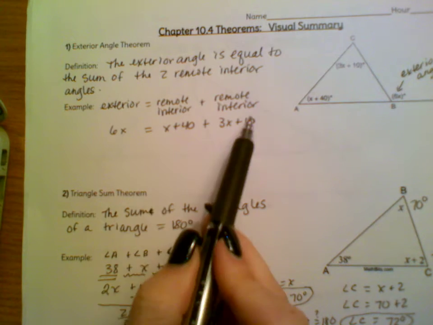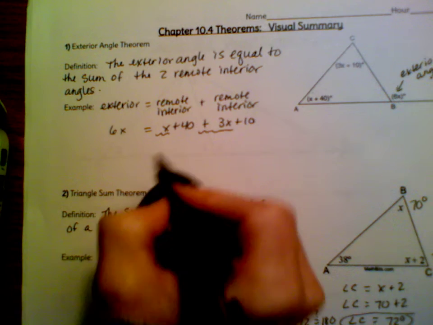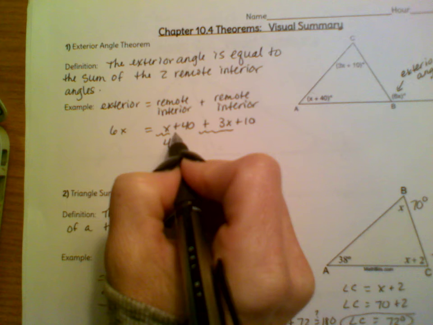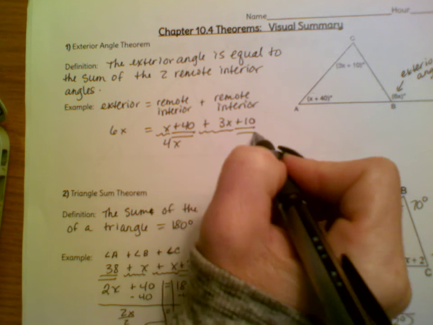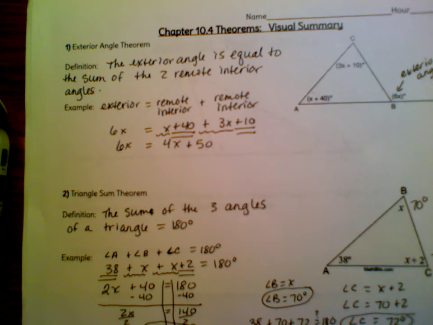I'm not ready to railroad track. I can combine like terms. So I have x plus 3x. That gives me 4x. And I have positive 40 plus 10 gives me positive 50. That all has to equal the 6x.